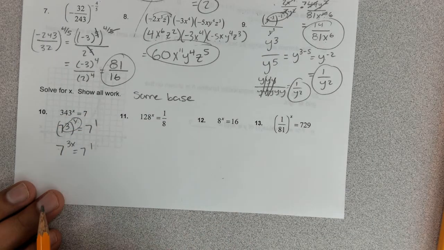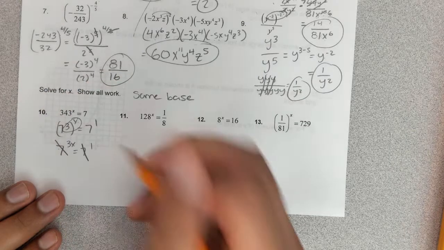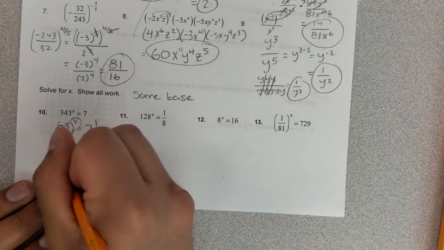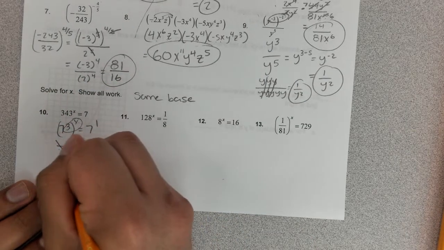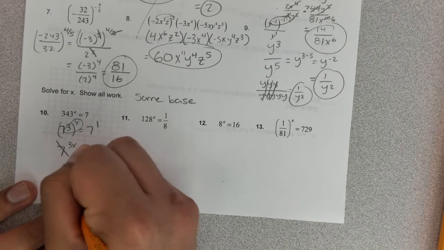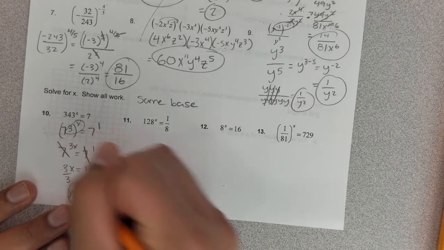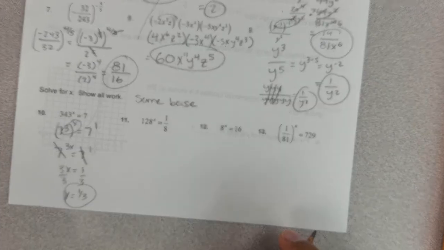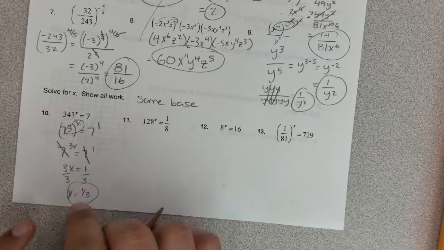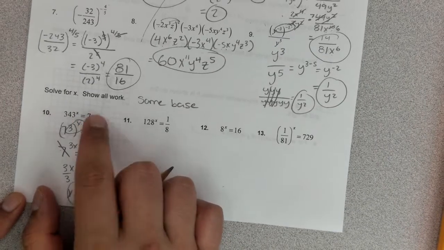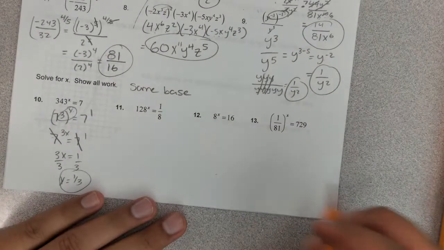Once we're done simplifying, you're going to drop your bases. We get 3x equals 1, divide by 3, x equals a third. Right, which makes sense. 1/3 is like cube rooting, so cube root that, you get 7. Right, now on 11.